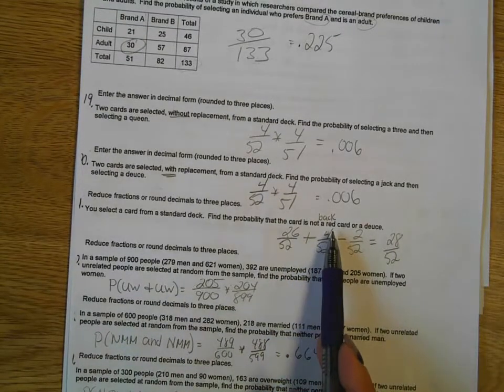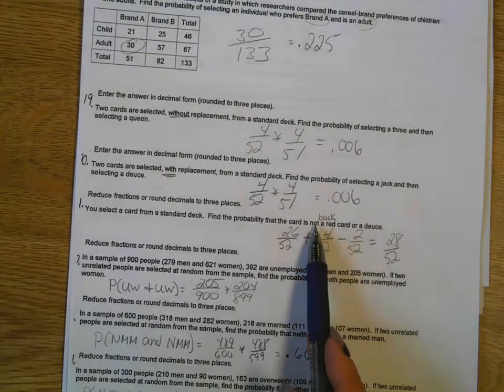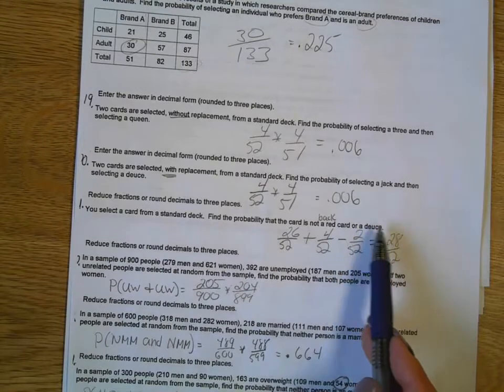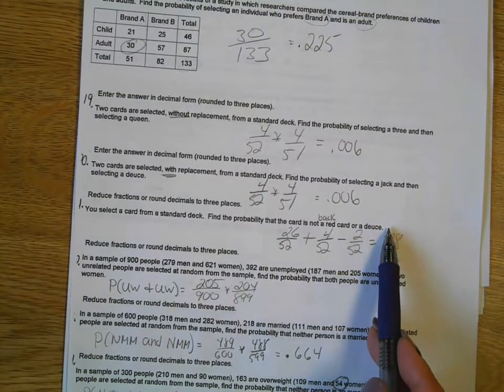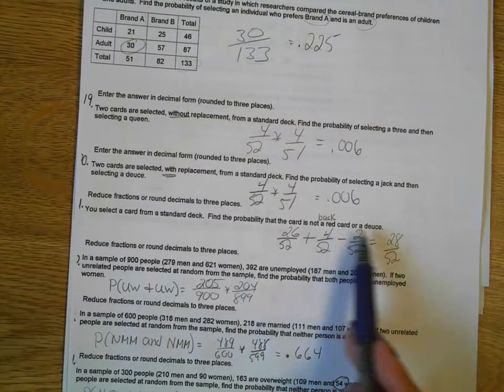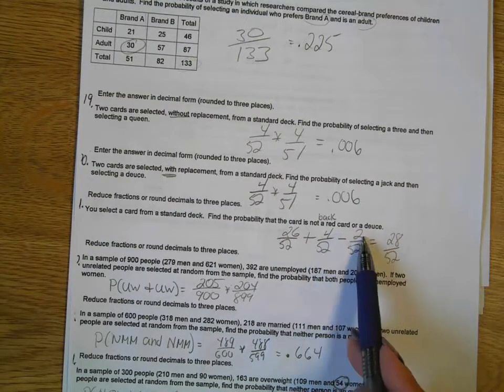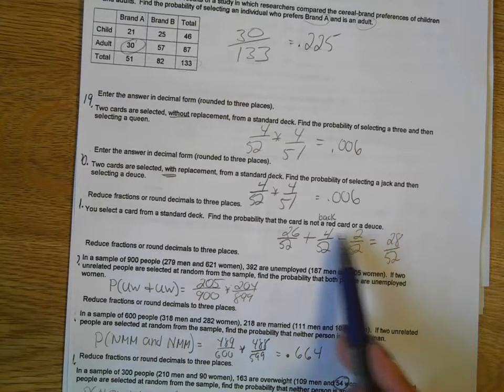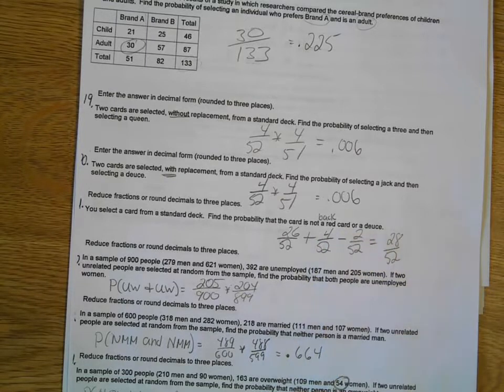Oh, this is a bad question. I considered it not a red card, so black, or actually picking a 2. I didn't consider it not a 2. This is a bad question because you can interpret it either way. I would not give you one that's ambiguous like this. Yeah, I minus it by 1. Ambiguous, not clear. So it depends on how you thought of it. You could have had a right answer if you did not a 2.